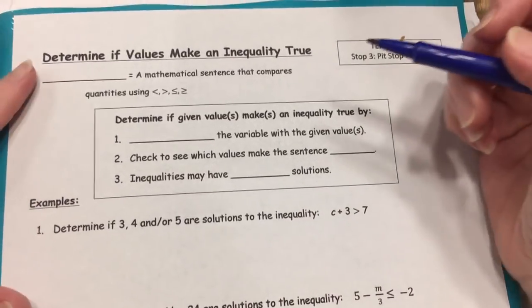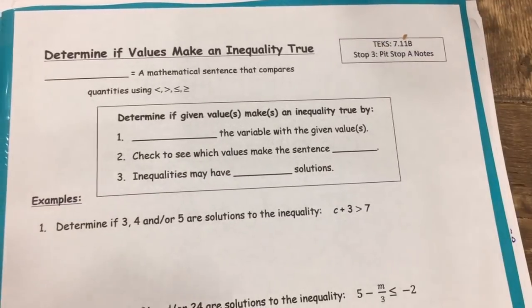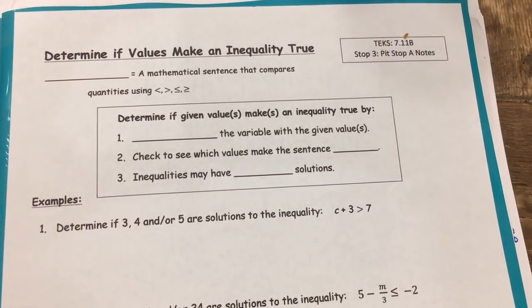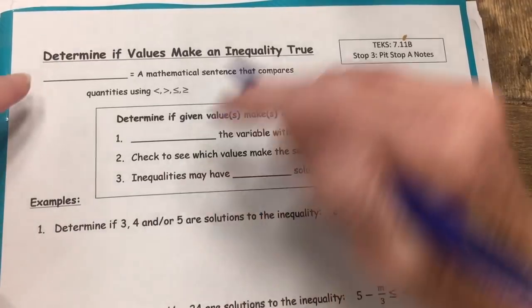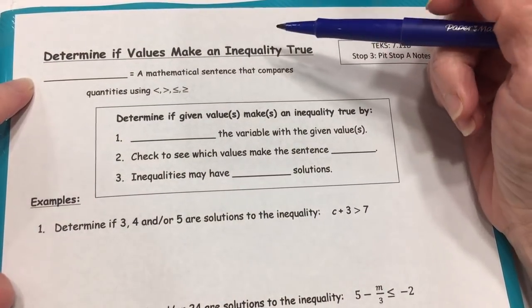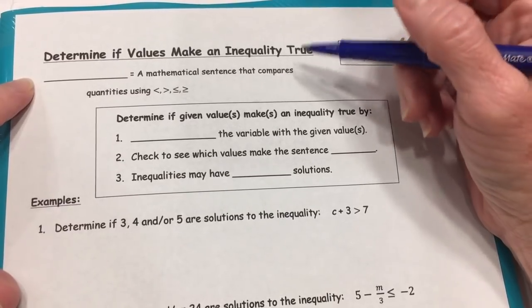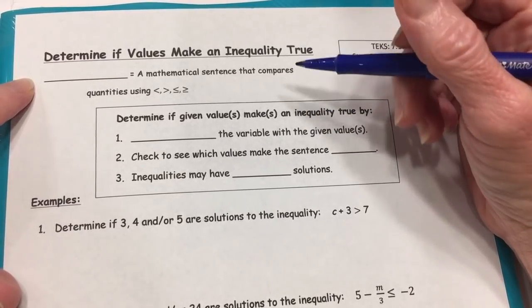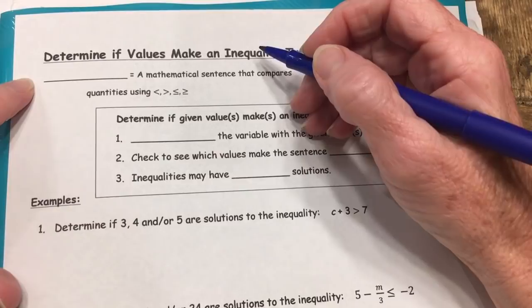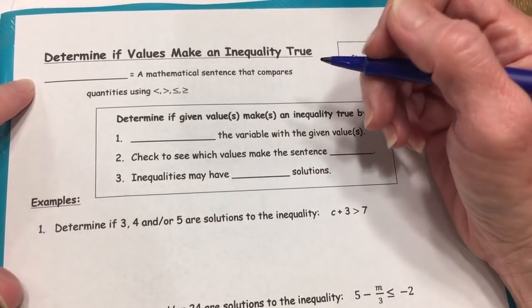So we're going to be looking at how to determine if values make an inequality true. And we've looked at something similar before. We looked in an earlier stop about how to determine if values make an equation true. And it's similar, but not exactly the same. So we want to understand first the difference between an equation and an inequality.